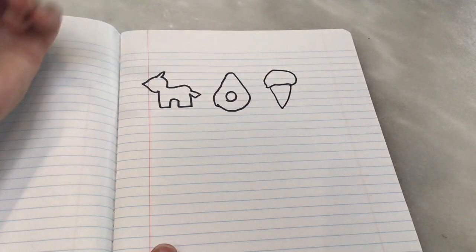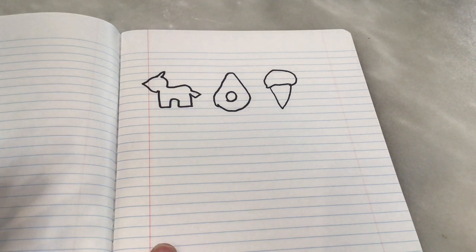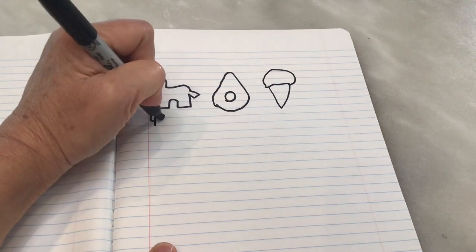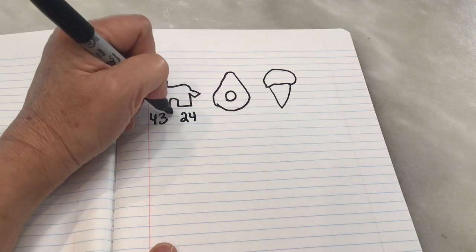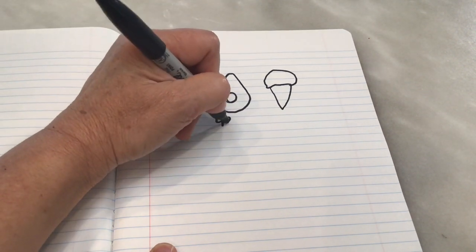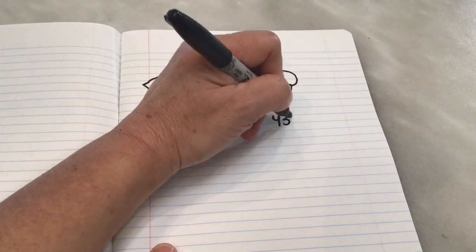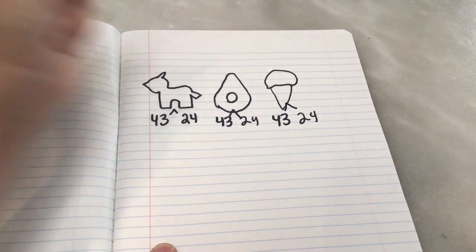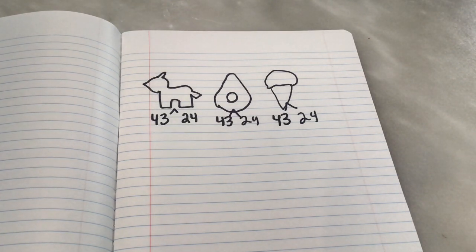There we go. And inside these piñatas, we heard there were going to be 43 candies and there were going to be 24 prizes in each of these. 43, 24 in that, 43, 24 in that. I'm not using any math symbols yet. I'm just trying to get all the numbers down.